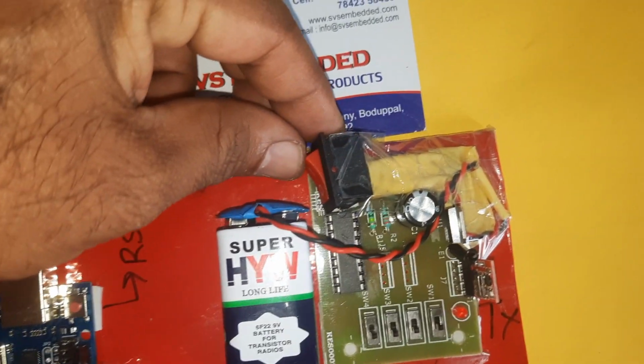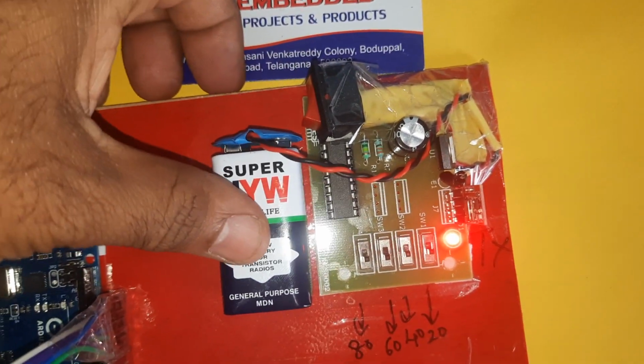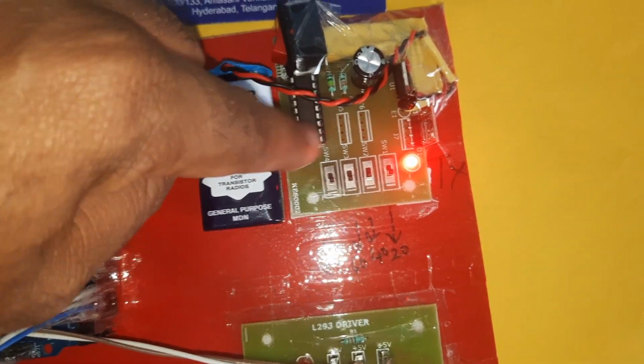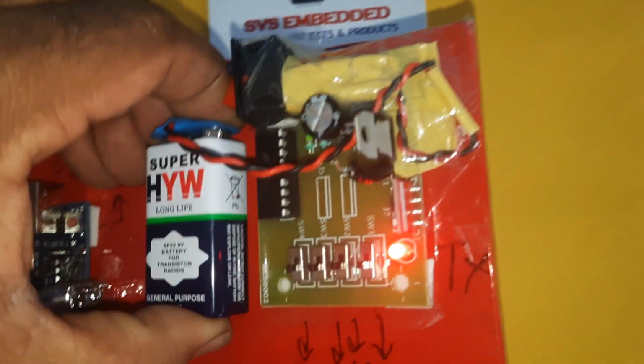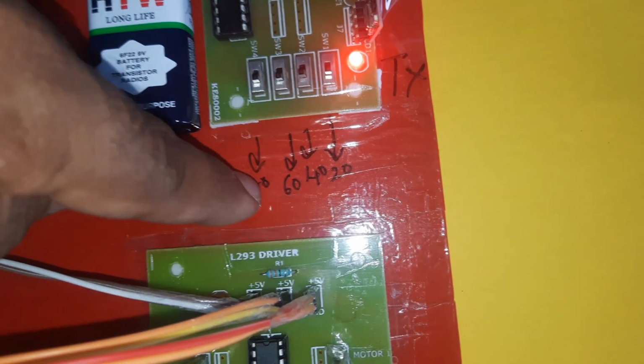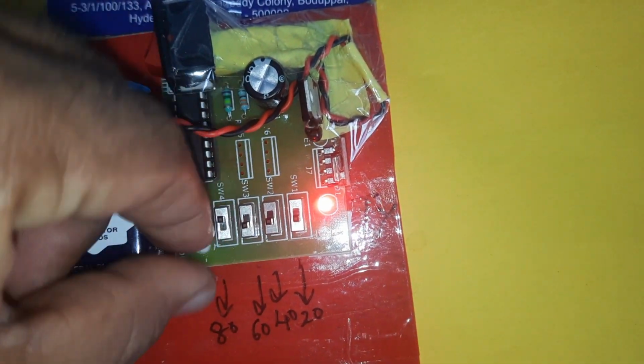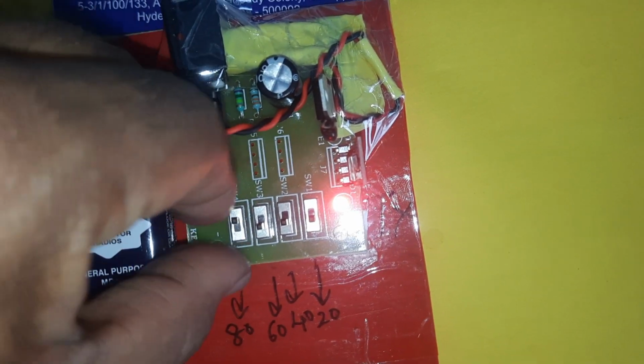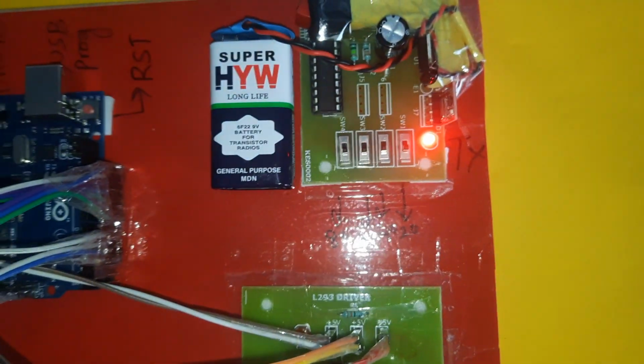And here is the power on, 9 volt battery, ST12E encoder, and RF 433 transmitter module, and the speed limits are 20, 40, 60, 80. So up, down, up, down, like this is the format.